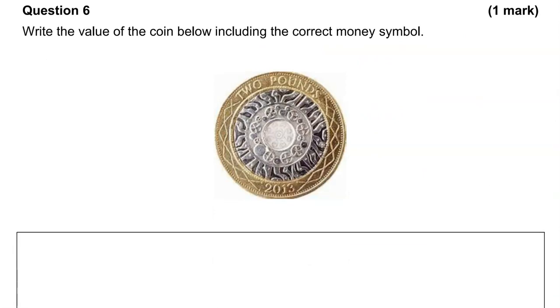Write the value of the coin below, including the correct money symbol. So this is £2. Pound symbol in front of the 2.